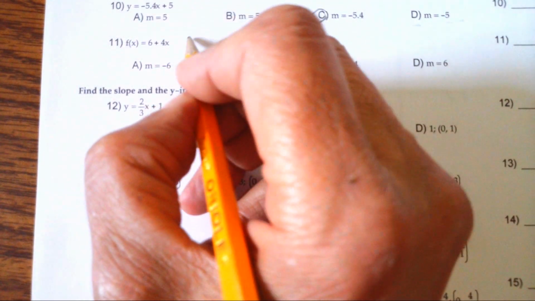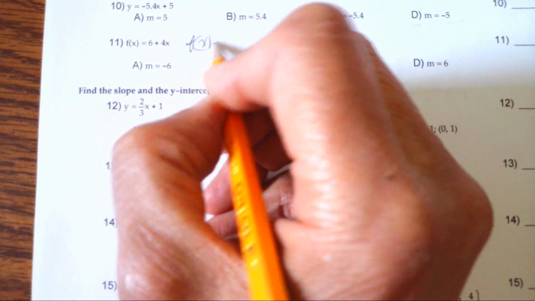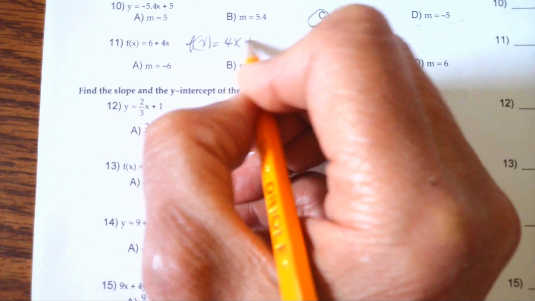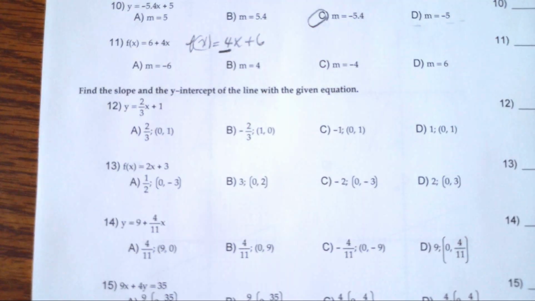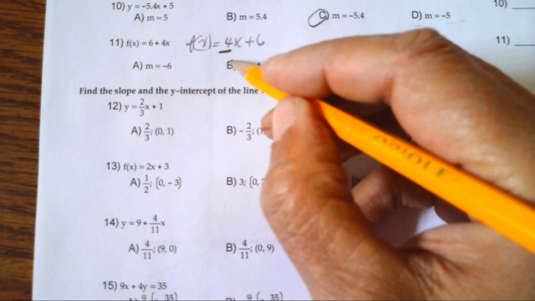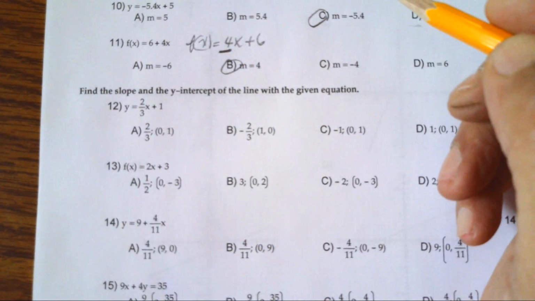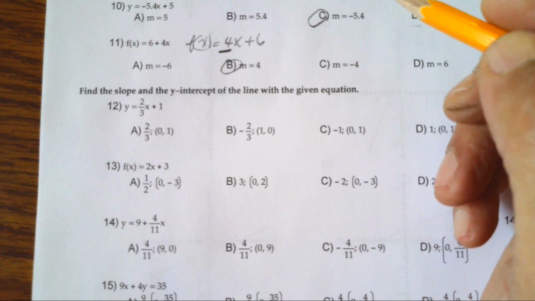All right, so he tries to be sneaky here, but big deal. You know, f of x, I can rewrite this as 4x plus 6. There's your slope. It's the coefficient, the number that precedes the x term. And there it is, 4. Number 11, letter B.